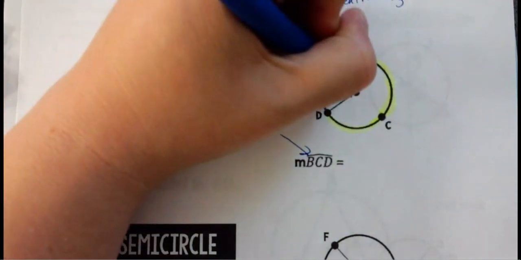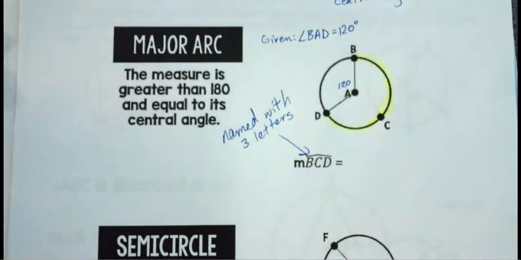All right, so if that's the case, this angle right here is 120 degrees. If I do like a donut in the parking lot with my car, which I would not, but some people would, how many degrees would a full circle be? 360 degrees, right?